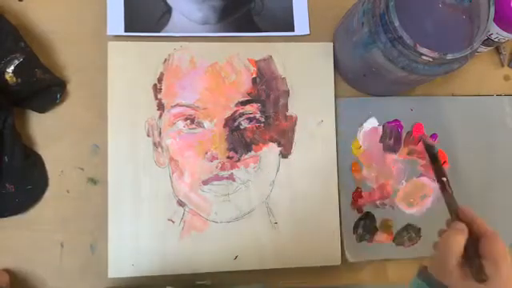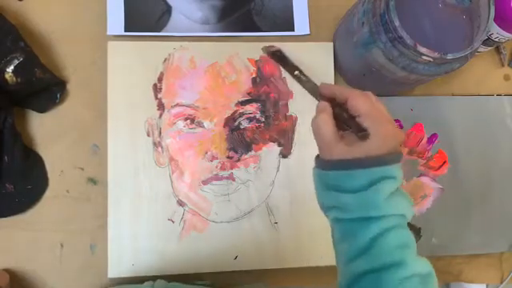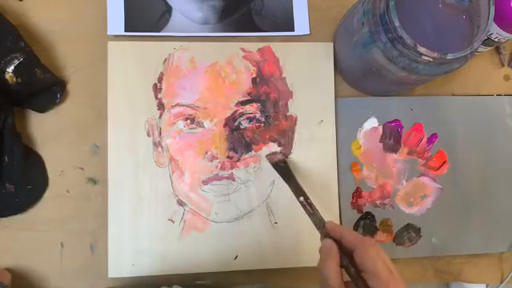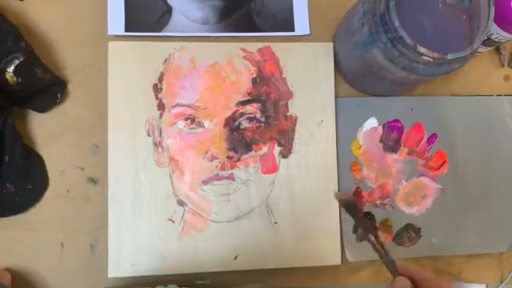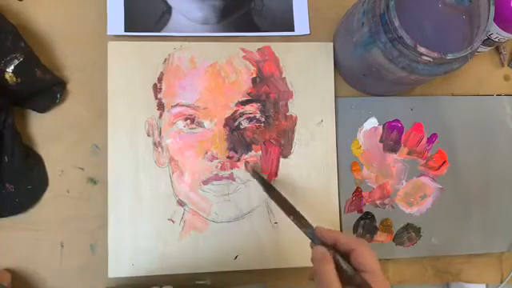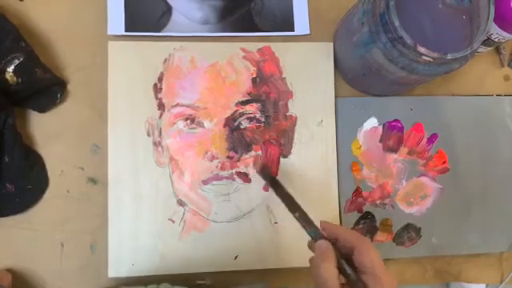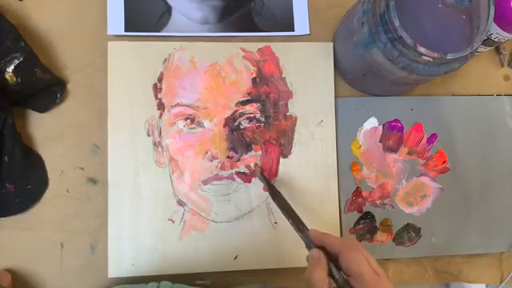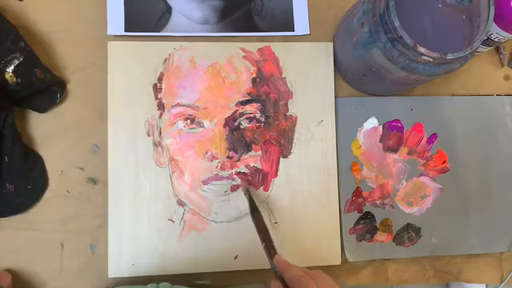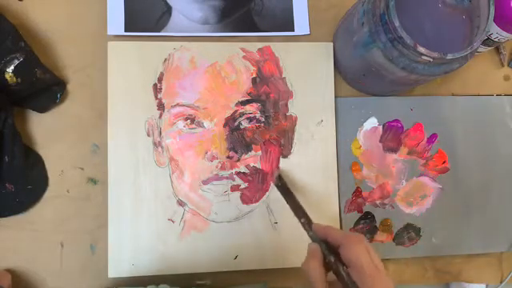Chop, chop, chop. Just little squares. What else here? Change the colors a little bit. Squinting. Whenever I get lost or something's not looking too great, I just squint and look back and forth with my reference to see what went, what's not in the right place.